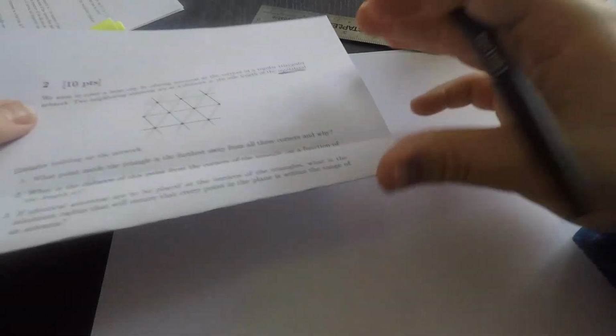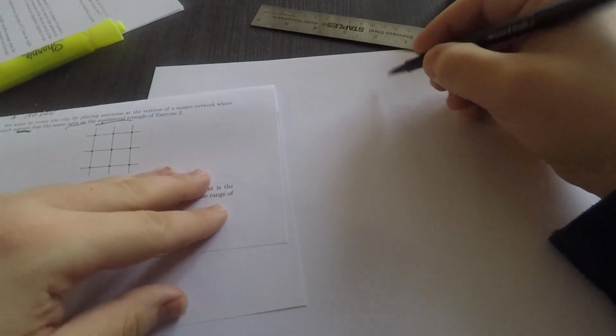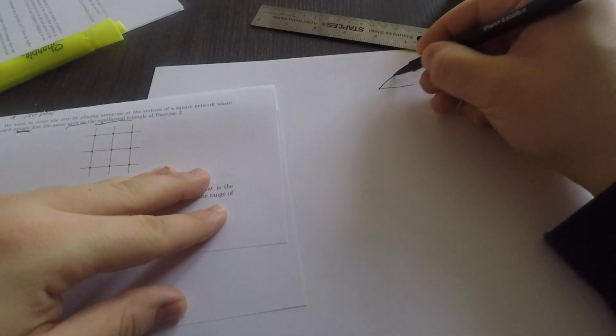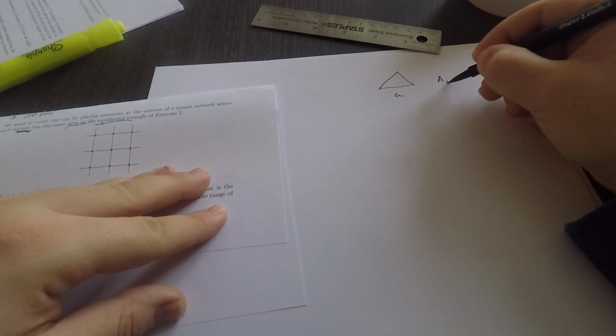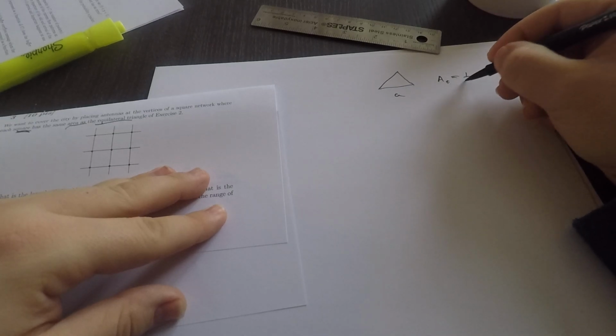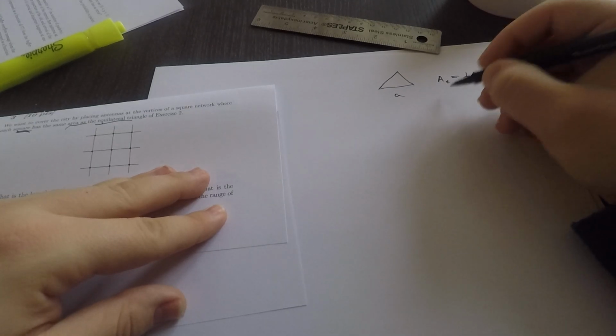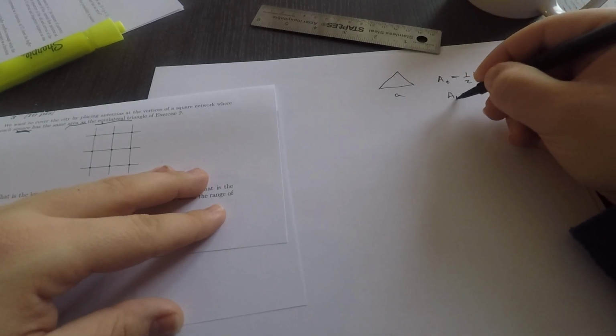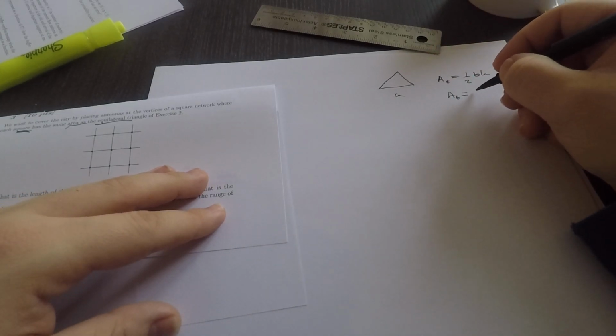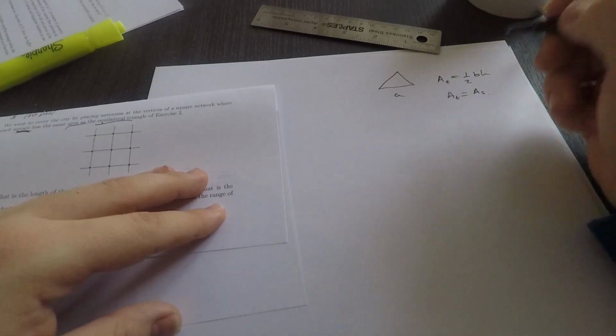Okay, so recall that in exercise 2, we said that the side length was A. So we said that the length of the base in that triangle in question 2 was A. The area of this triangle is going to be equal to 1/2 base times height, and the base is A. We found the height from the previous question, so we know this area, and we know that this is equal to the area of the square.